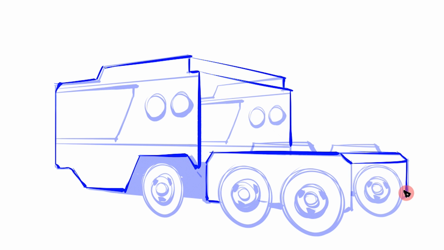So this is the back end right here. I'm just going to extend this back over so I can see the part of the wheel that actually sticks out. So this is actually very, very useful. And then for this hitch, I'll just connect the lines together like so. And now I've got a back view. Now I'll just draw the windows here. I was going to talk about the wheels, but I'll just do that here next.